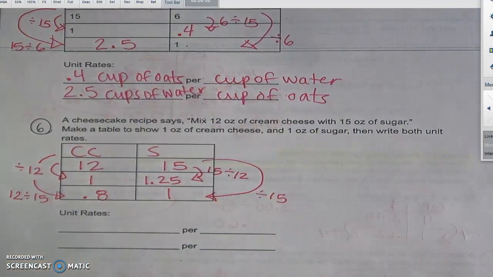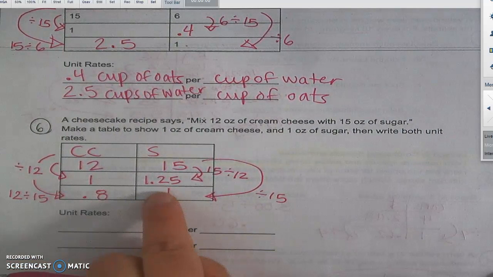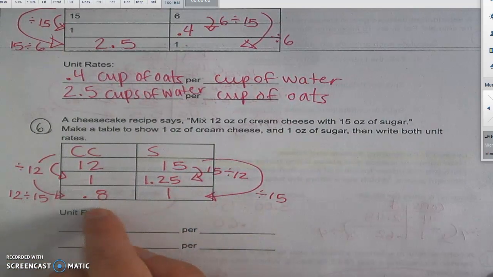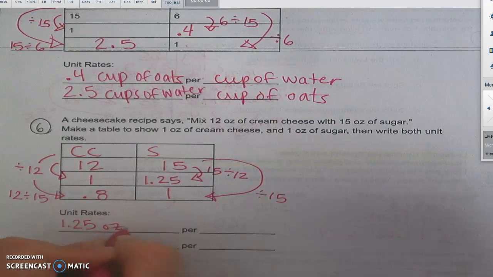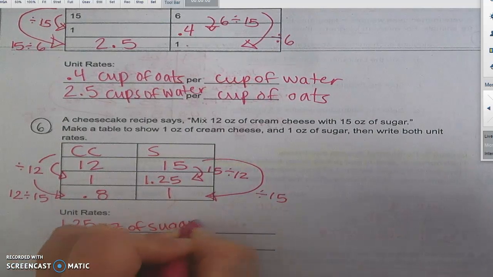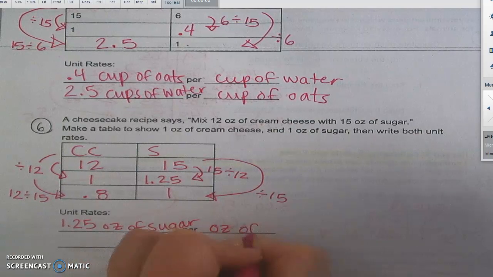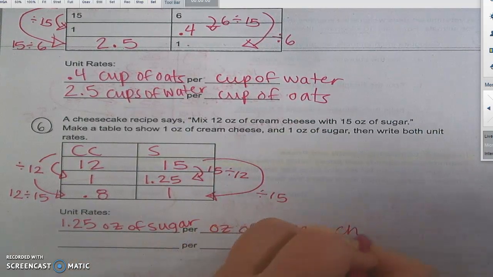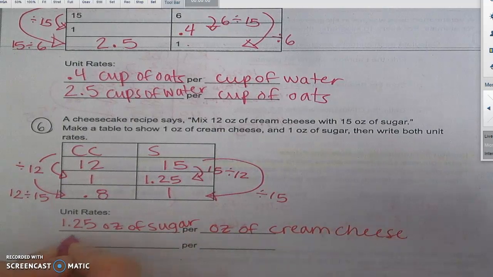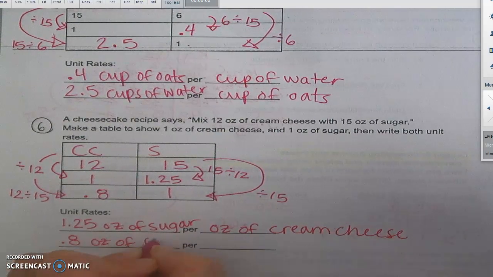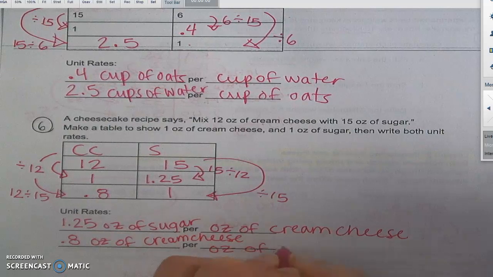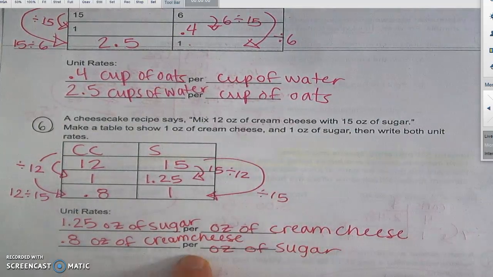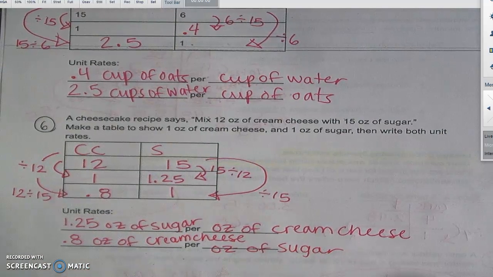So then we have 2 unit rates again. We have this much sugar for 1 ounce of cream cheese, and this much cream cheese for 1 ounce of sugar. So 1.25, these aren't cups, these are ounces. 1.25 ounces of sugar per ounce of cream cheese, and 0.8 ounces of cream cheese per ounce of sugar. So when we're talking about per, we're talking about for 1 of this.